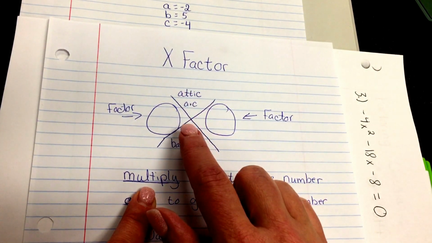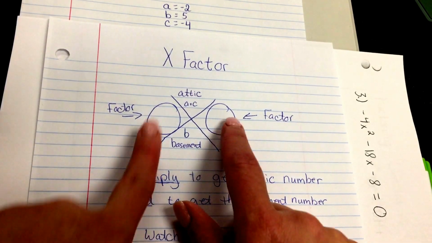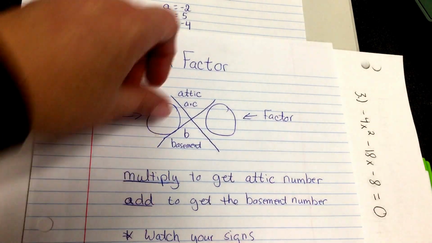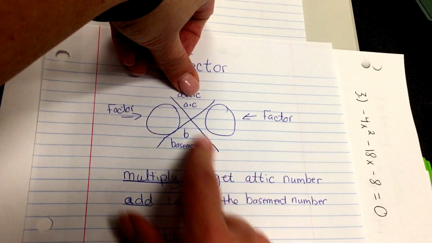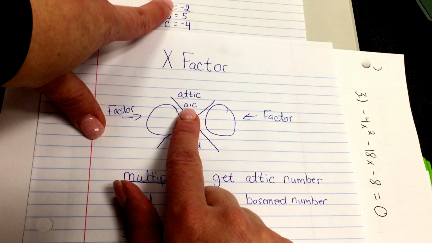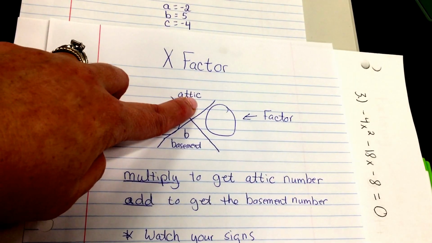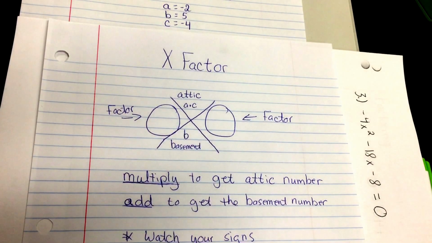Remember, you have to multiply and add. You're going to have to multiply these numbers and add these numbers to get the basement. But the attic, if I give you the number, is going to be a times c. So right here it would be negative 2 times negative 4, which would be a positive 8. So you would have an 8 here, and then you would have a 5 down here.